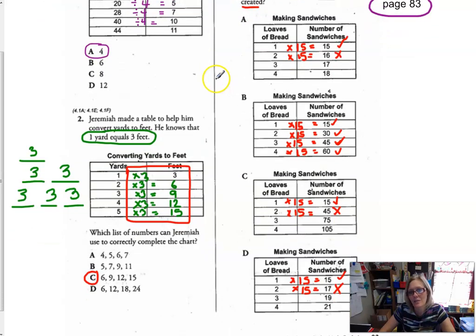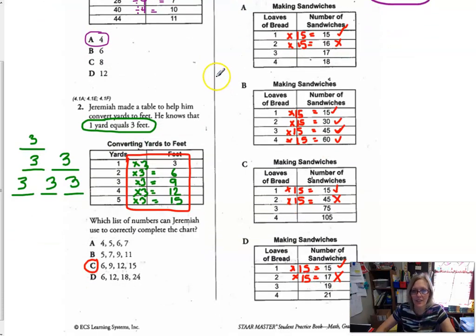So I'm going to pull these up so we can look at them. If I look at A, 1 times 15 is 15. I put a check mark there. Yay, that one matches. 2 times 15 is 16. No. And actually, if you look at this, there's not any rule that would really fit this chart very well, but it's definitely not times 15. So, nope, that can't be it.